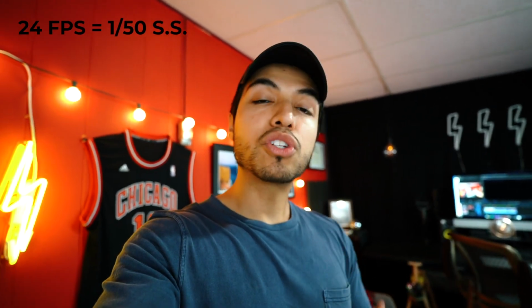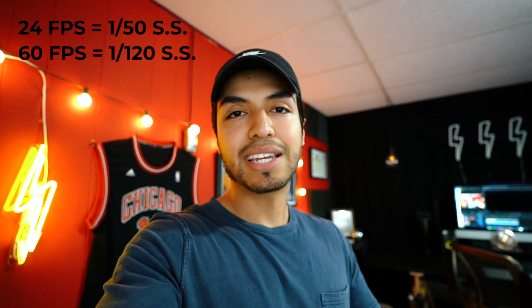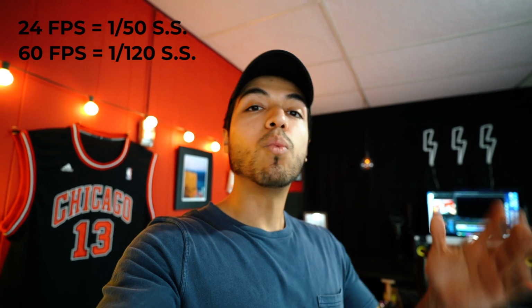So the final tip is just a reminder to get your shutter speed correct when it comes to video. So it should usually be twice your frames per second. So right now I'm filming in 24 frames per second. My shutter speed is 1/50. If I were to do slow motion at 60 frames per second, then my shutter speed should be 1/120 and so on. This creates a slight blur, but it's the rule that mostly everyone uses because it's closest to what we see with the naked eye.